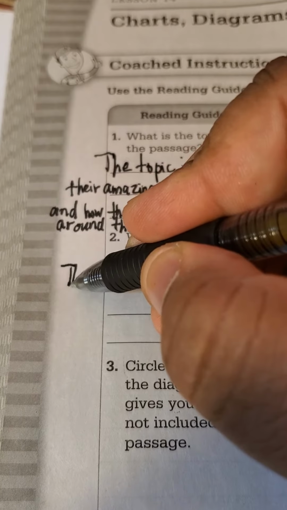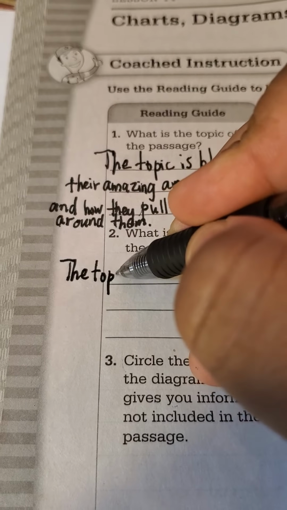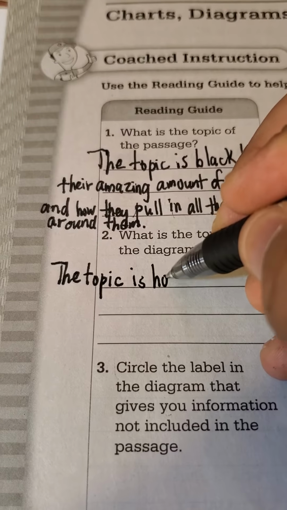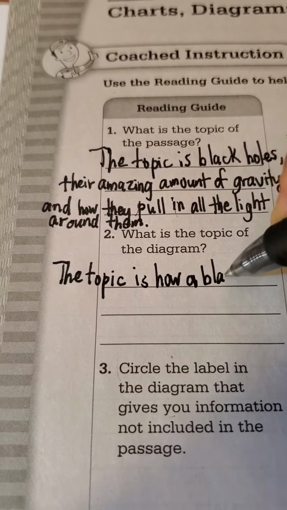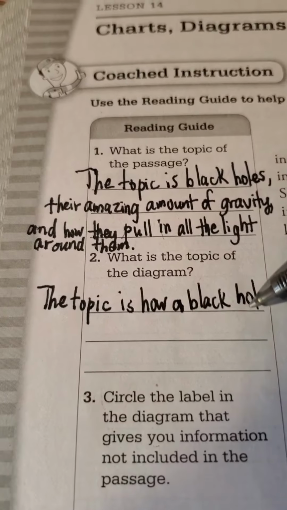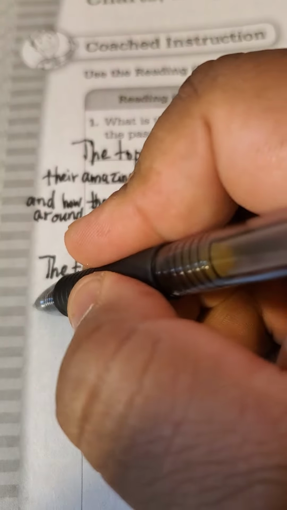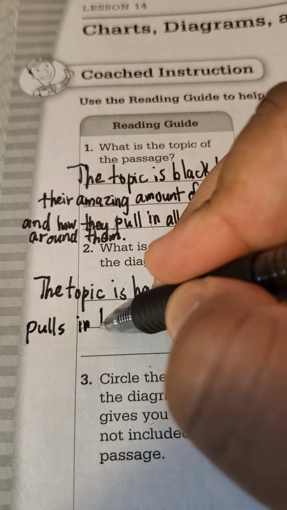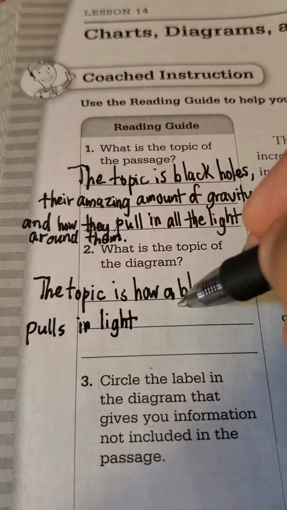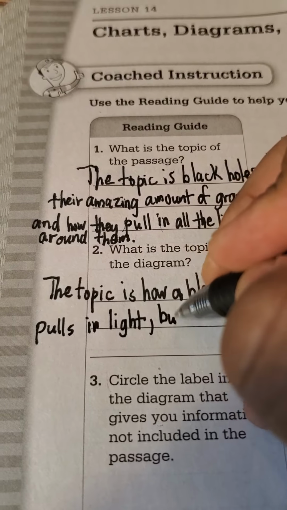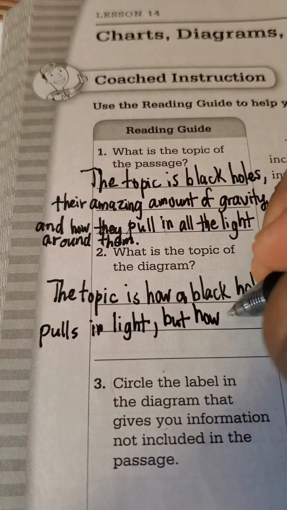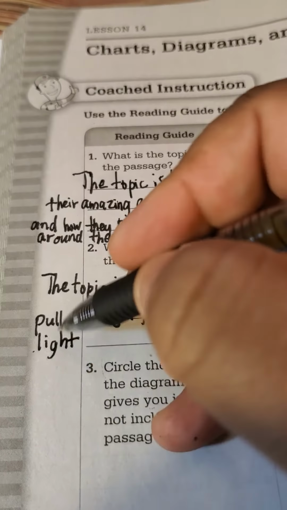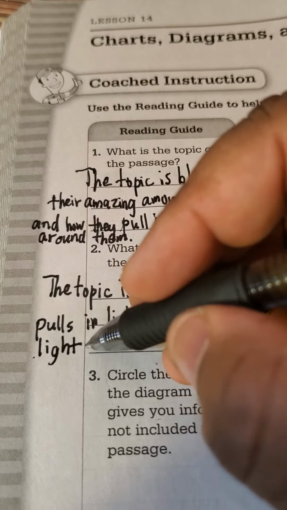So say the topic is how a black hole pulls in light but how some light that is far away can escape.